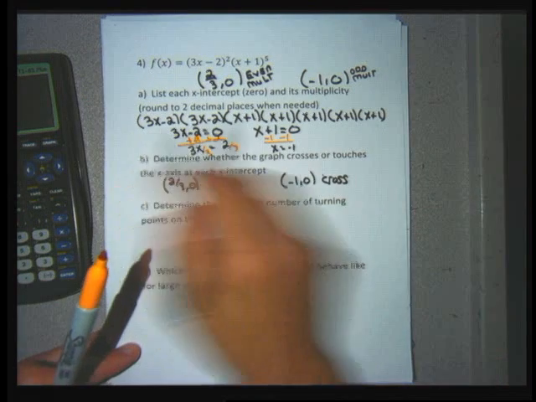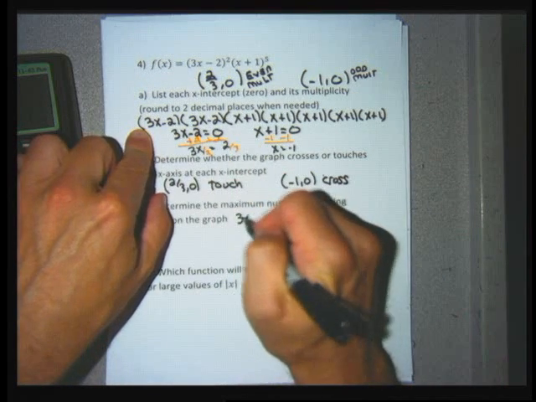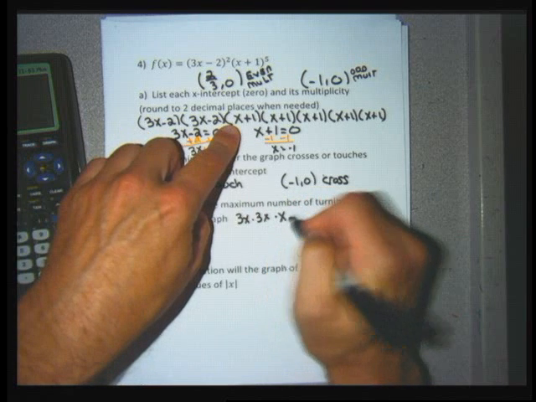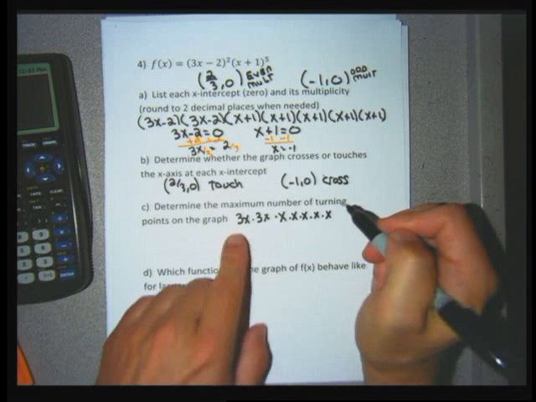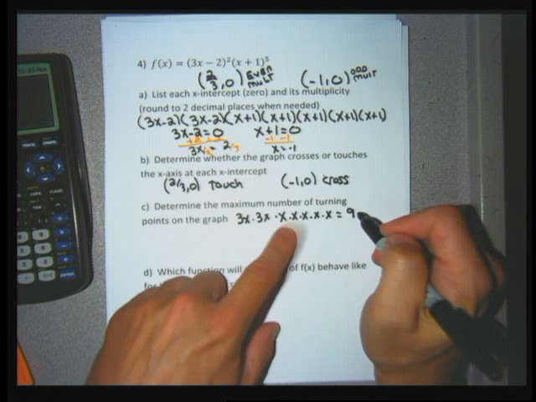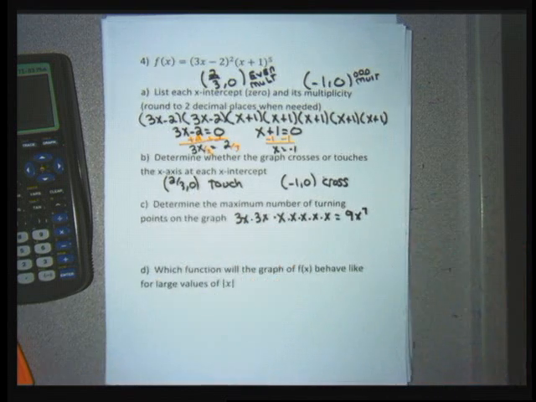Now I'm going to multiply the first in each one of these parentheses. So I'm going to multiply a 3x times the 3x times 5 x's. And if I do that, I multiply the 3's together and get a 9, and there's 1, 2, 3, 4, 5, 6, 7 x's. This polynomial is a 7th degree polynomial.